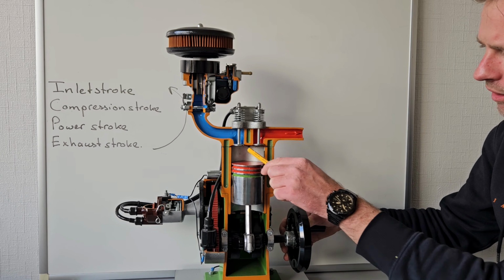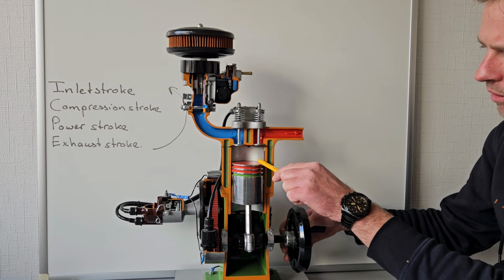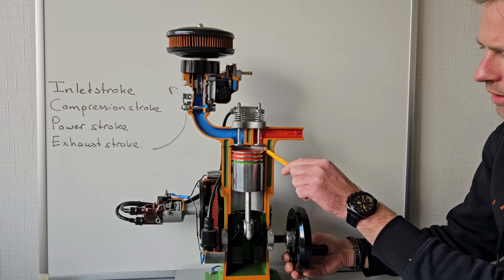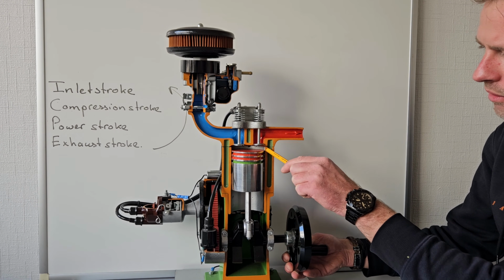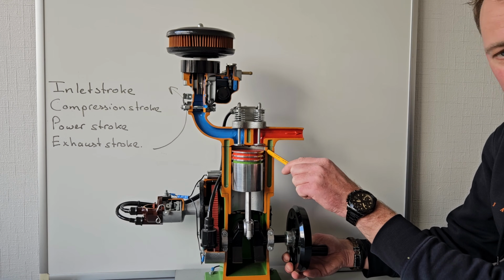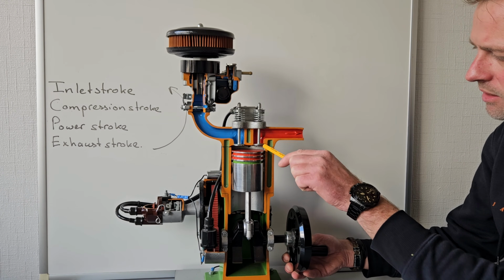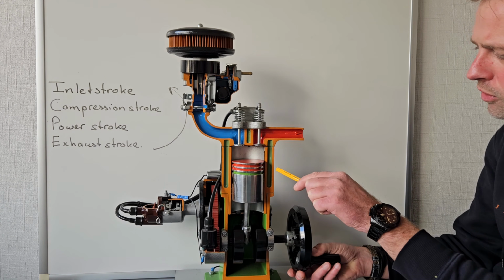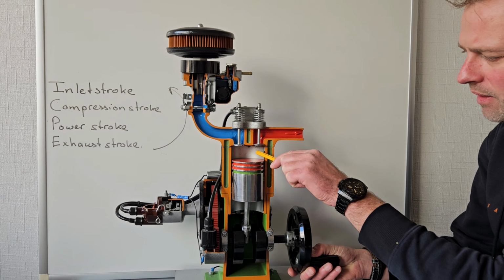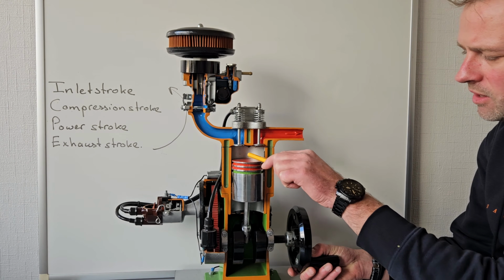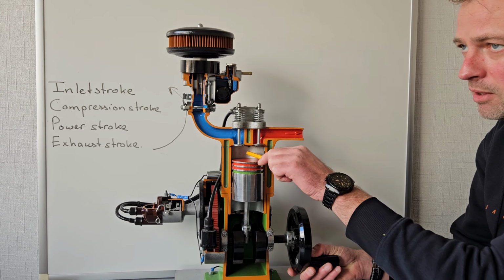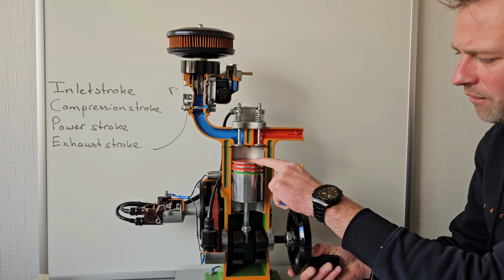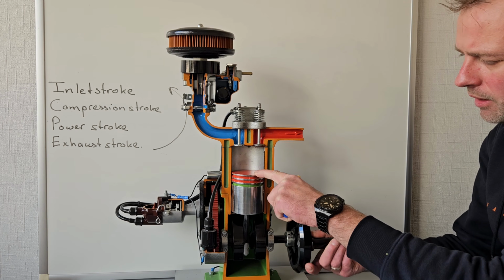Both valves are closed, so I compress the air mixture with gasoline inside the cylinder. Just a little bit before the top dead center, there will be an ignition by the spark plug. It ignites the mixture of gasoline and air inside the cylinder. There will be an explosion. An explosion means that the air inside the cylinder expands really fast because of all the heat. It's coming free from the explosion, so it pushes down the piston.